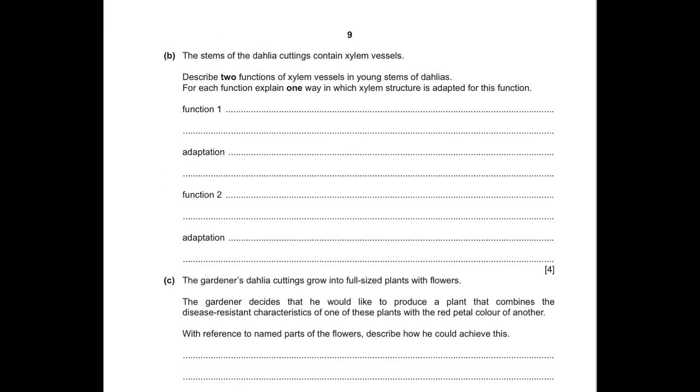The stems of the dahlia cuttings contain xylem vessels. Describe 2 functions of xylem vessels in young stems of dahlias. For each function, explain one way in which xylem structure is adapted for this function. So we have to mention the function and then the adaptation.